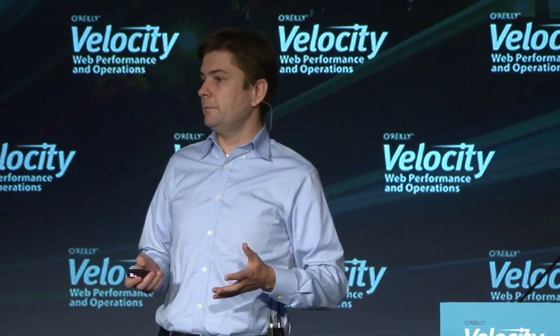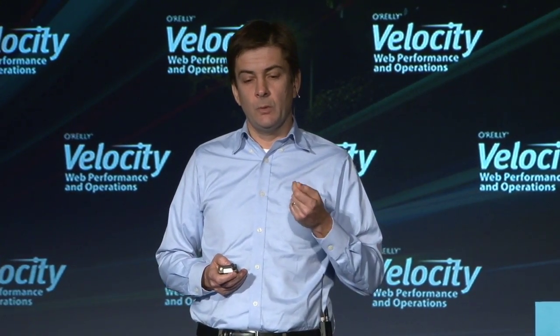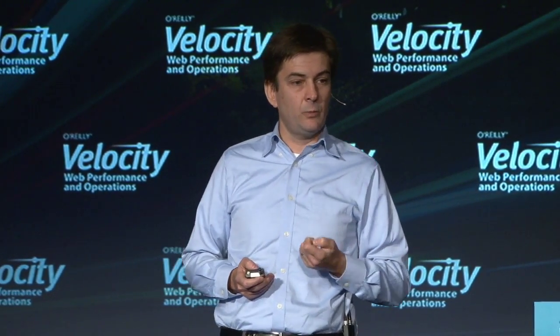So CDNs like Akamai do that very often, but they don't want to mess up your web application. So they're looking for ways to insert script without touching the page itself. And right now, the idea is to have this preflight cookie. But I think it's going to require a lot of thinking before we get to something there.